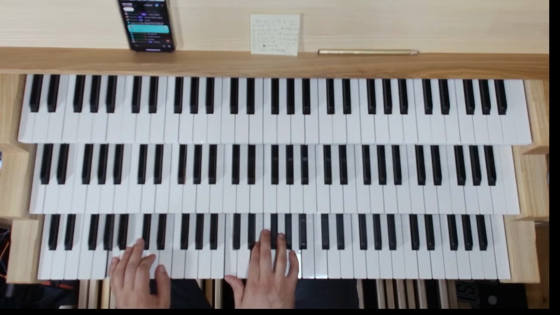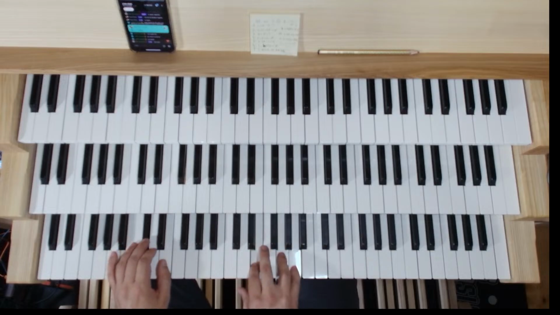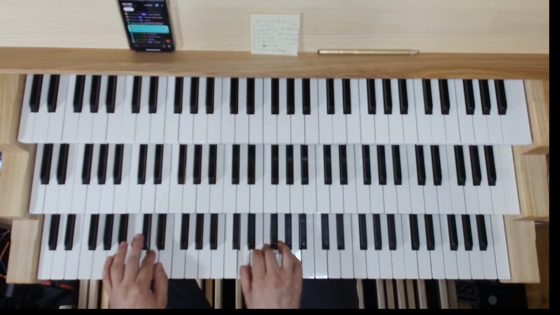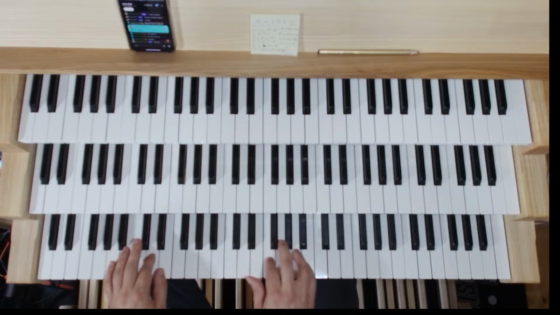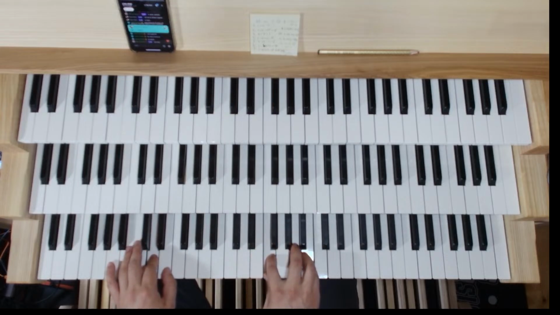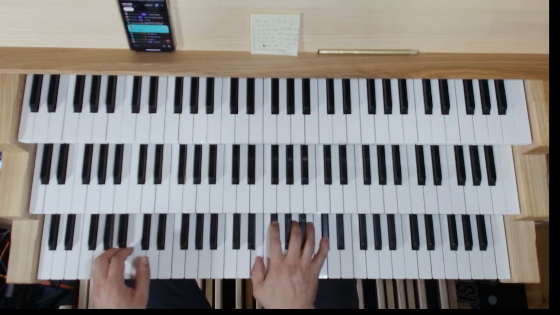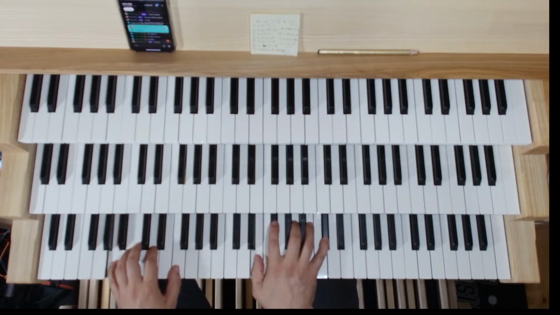So this is the A minor chord. 5 6 5 of 4 would be this. Oh, that still sounds good. 4. 2 6 5. Oh, that's the difference from the major version.